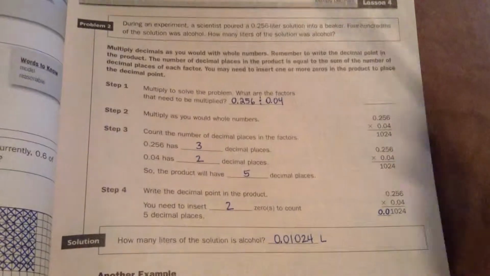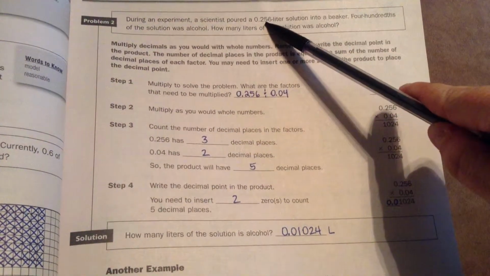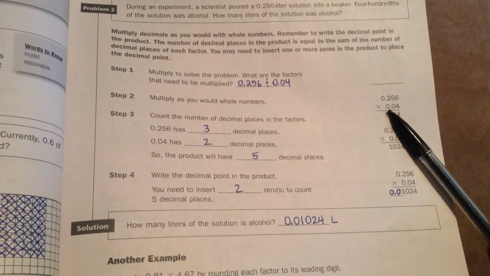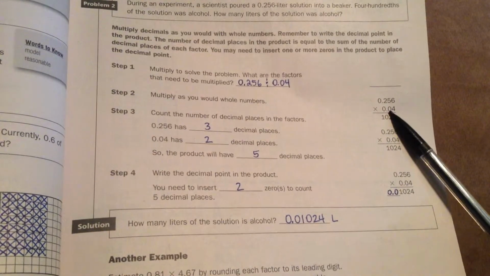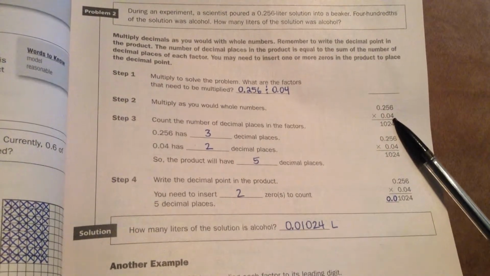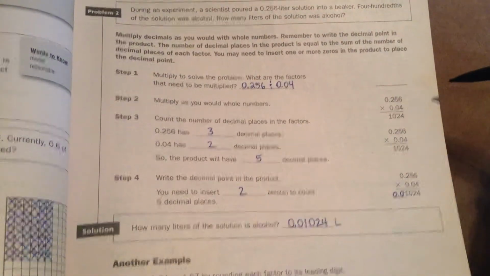So you're going to multiply the decimals like you would whole numbers. And we're going to multiply the 0.256 and the 4/100ths. The 4/100ths looks like this: 0.04. The first one here behind the decimal is the tenths place, and that is the hundredths place. So we're going to set it up. You do not have to line the decimals up here. That's only when adding and subtracting.